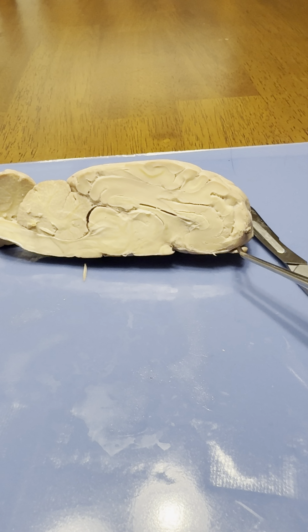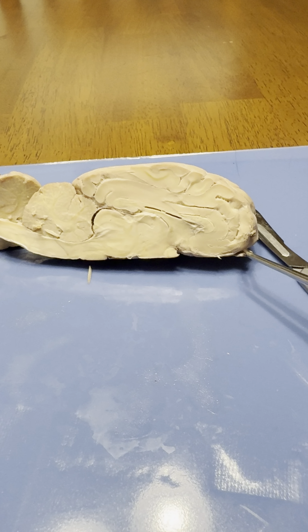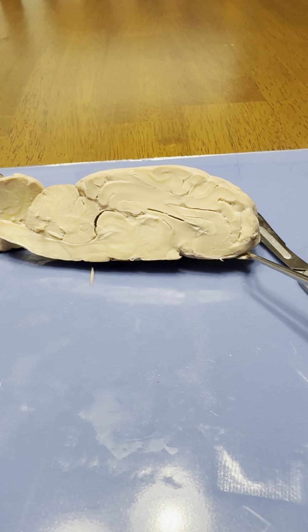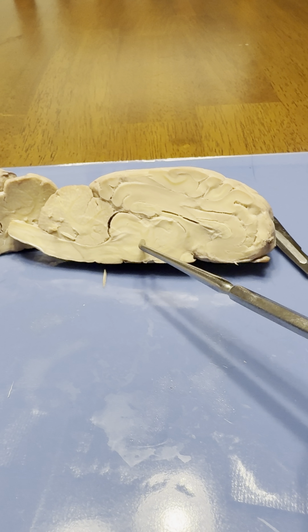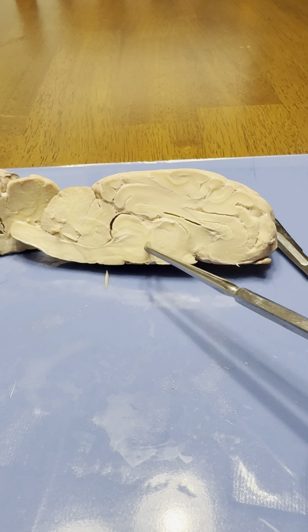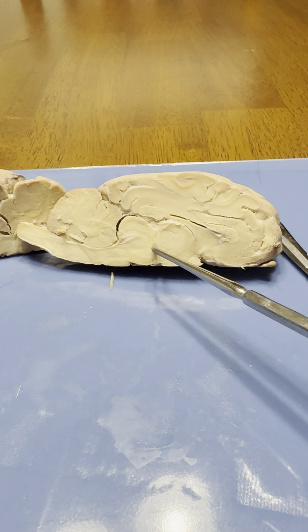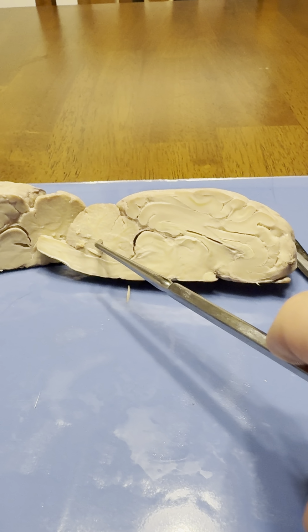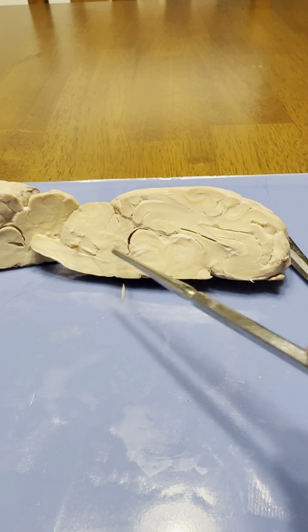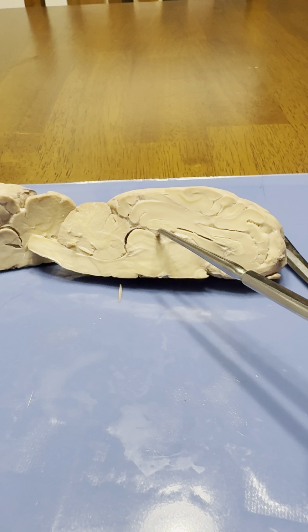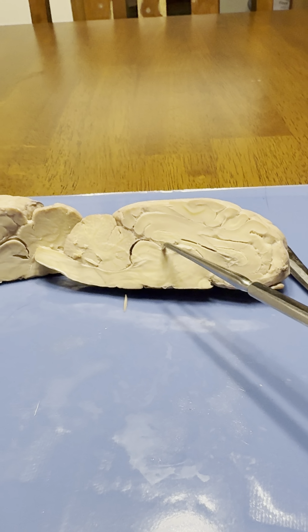Right here is the olfactory bulb, which contains cell bodies of neurons. And then you have the thalamus, which serves as a sensory relay center. And then you have the cerebellum, which controls balance and muscle coordination. And then over here, you have the pineal gland, which secretes melatonin.